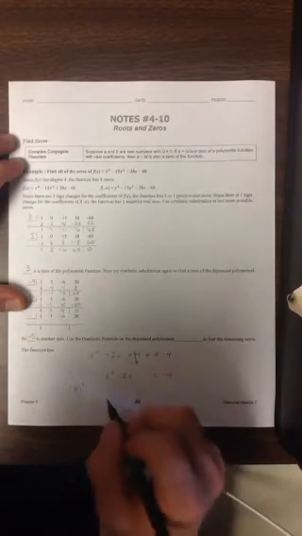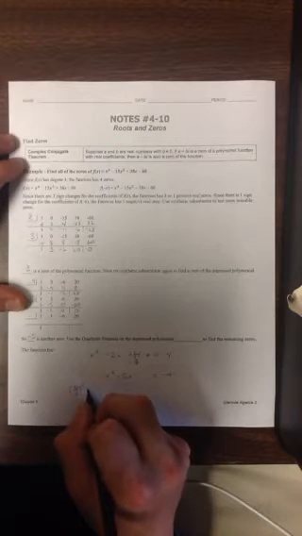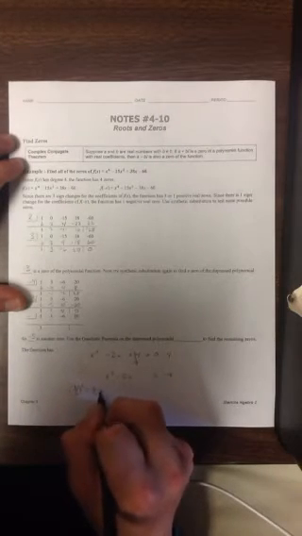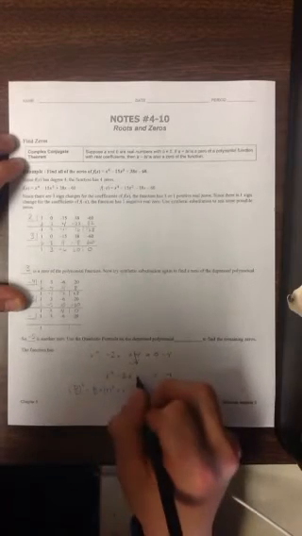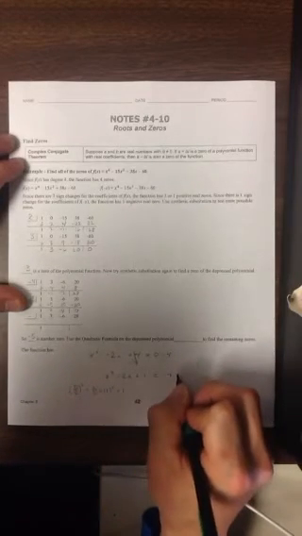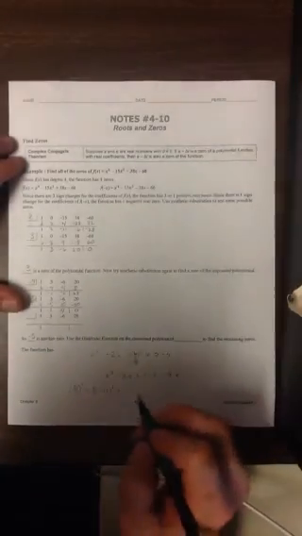Well here, b is 2, so 2 divided by 2 is 1, and when we square 1, we still get 1. So we are going to add 1 to both sides, because whatever we do to one side, we have to do to the other.